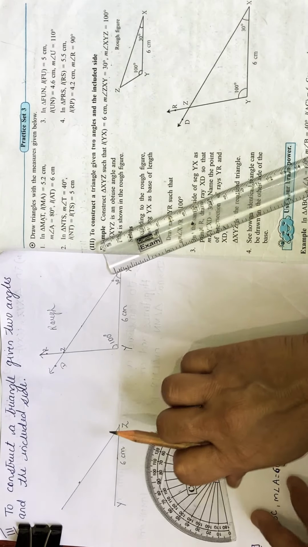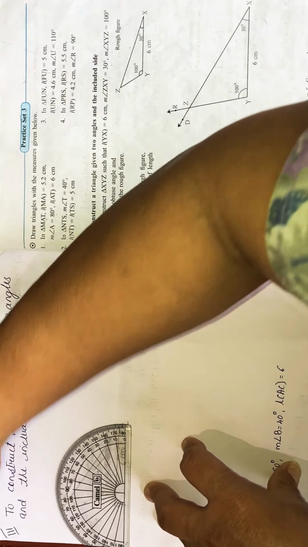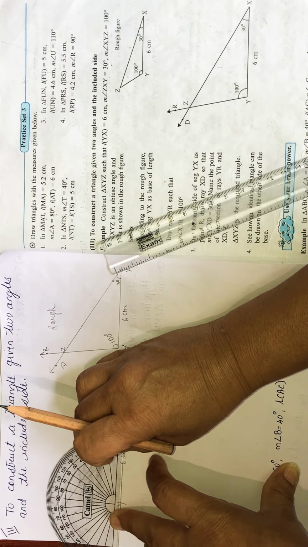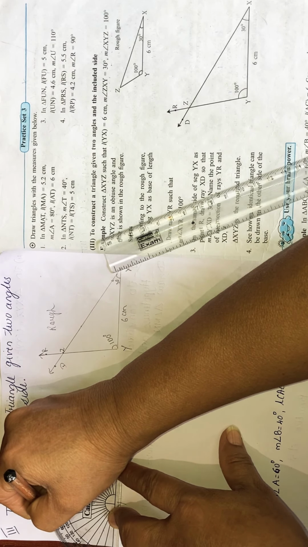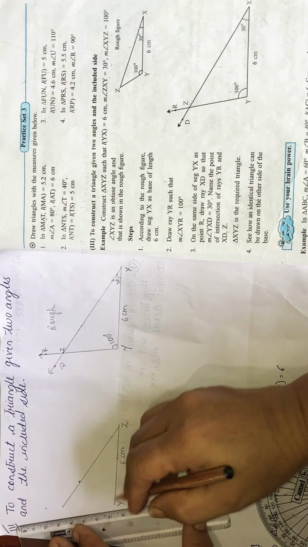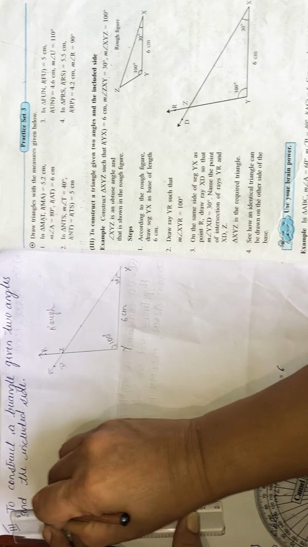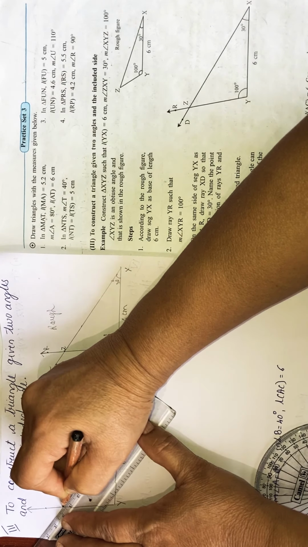Now measure of angle Y is 100 degrees. So let's measure 100 degrees. We'll use the inner scale. It goes to 100 degrees here. So let's draw this. You can extend these line segments.